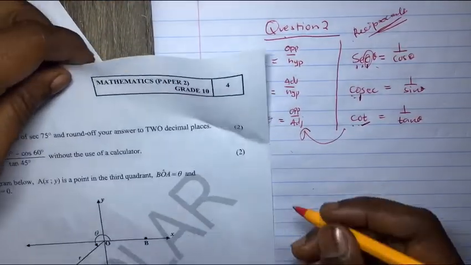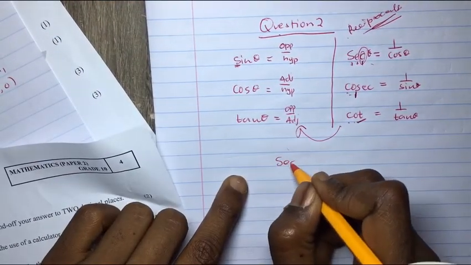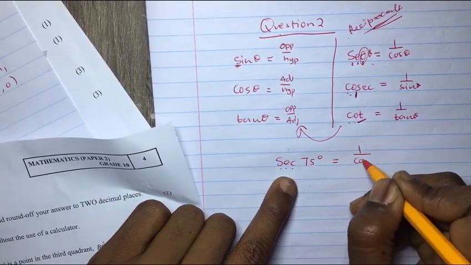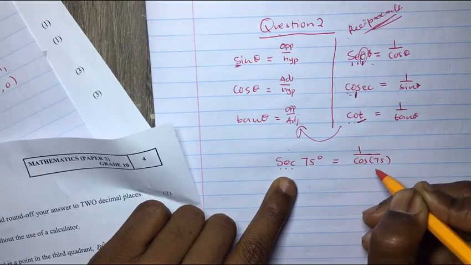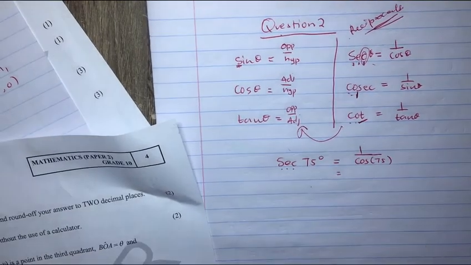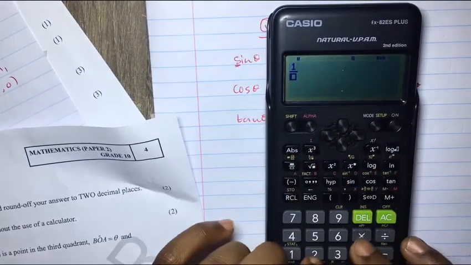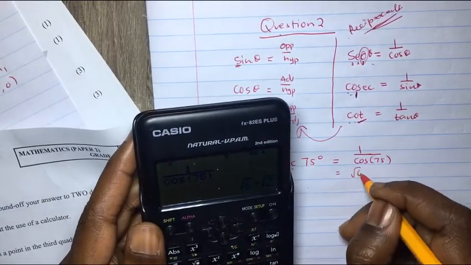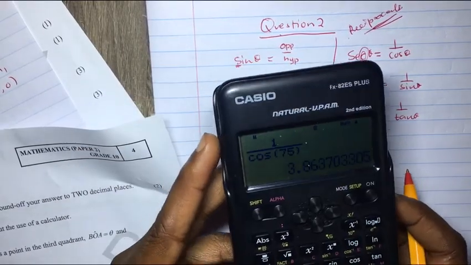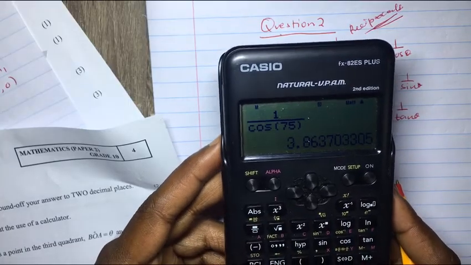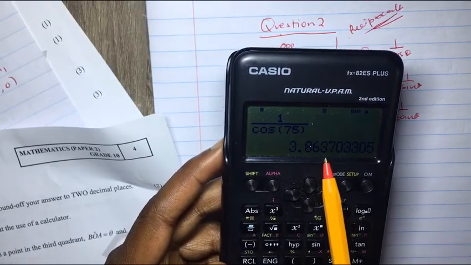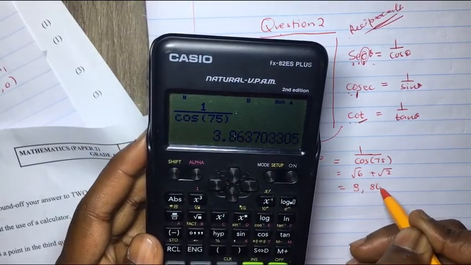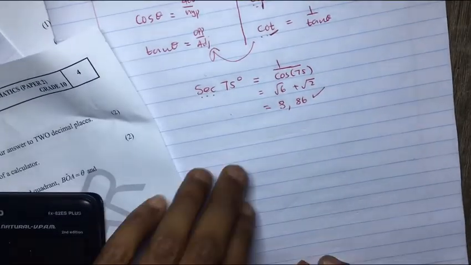Therefore, sec 75 degrees is actually 1 over cos 75. Can you see? Wonderful. And then you press it on the calculator there. 1 over cos 75. You get that. (Square root 6 plus square root 2.) Rounded off to 2 decimal places is going to be 3,86 because this 3 is below 5. So the answer will be 3,86. There you go. I hope you got it there.